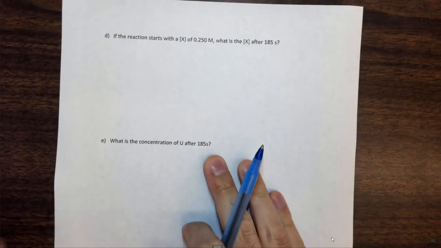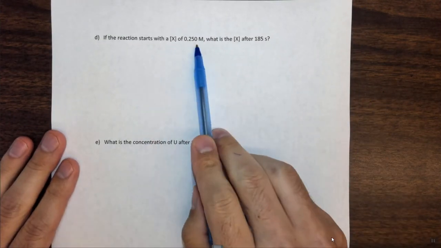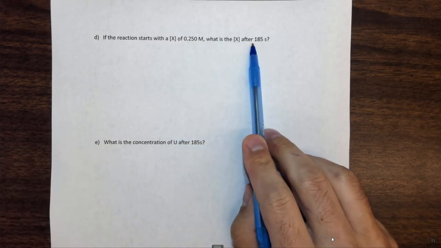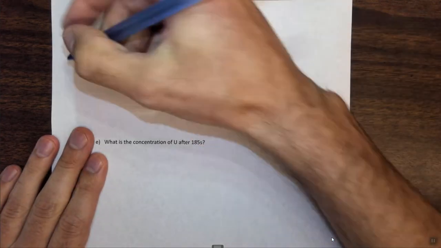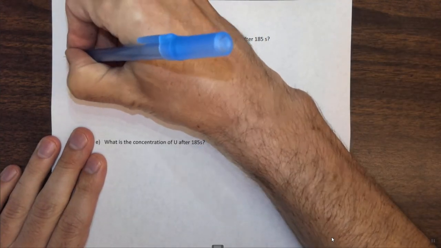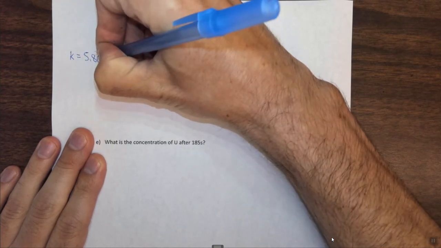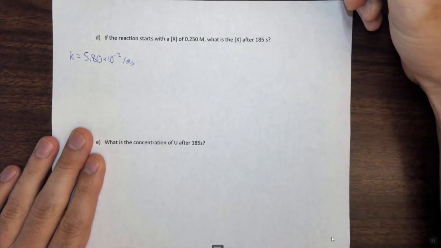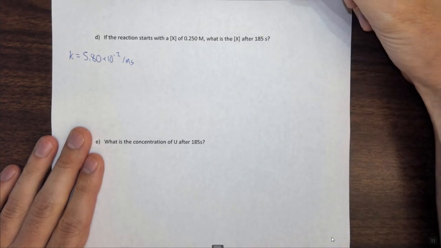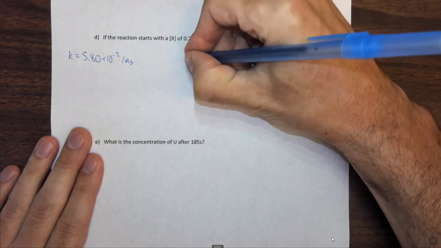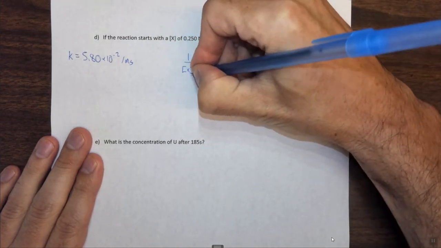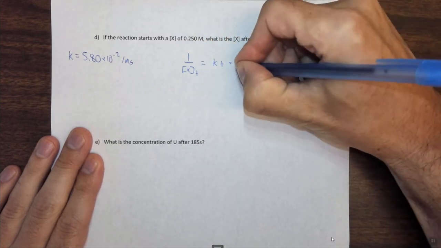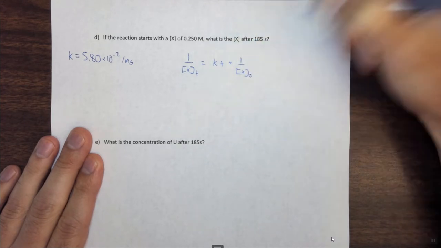In the next question, it says, if the reaction starts with a concentration of X of 0.25 molar, what is the concentration of X after 185 seconds? Well, we need to remember a couple things. First of all, k is equal to 5.80 times 10 to the minus 2 per molar second. And that's very important. Now we can use the integrated second order rate law, which is 1 over the concentration of X at some time is equal to kt plus 1 over the concentration of X initially.